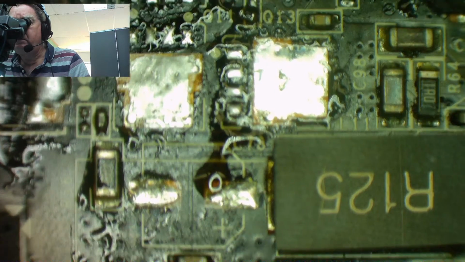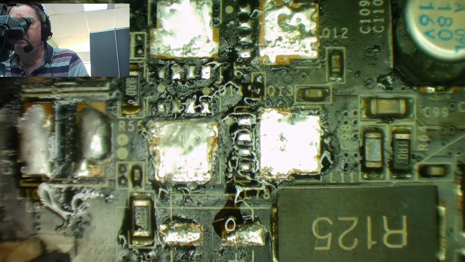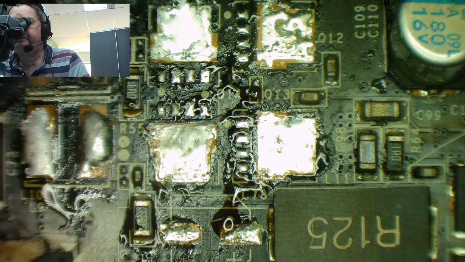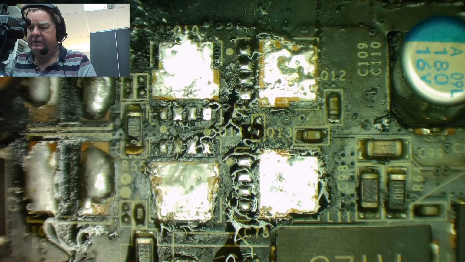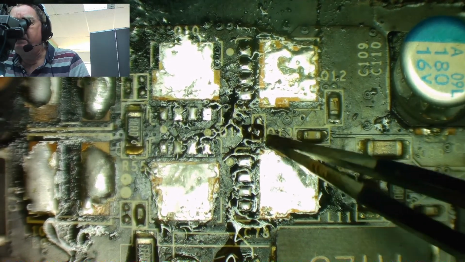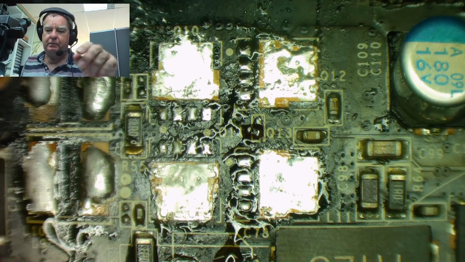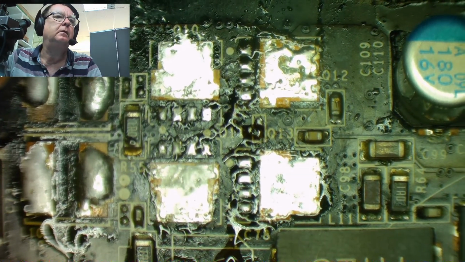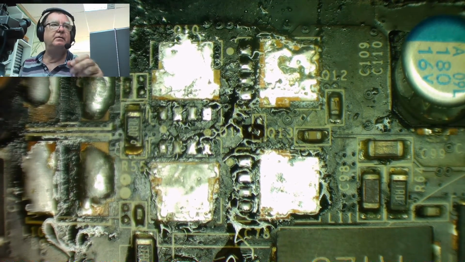Let's see what we have. Yeah, I can see it, but it's still there. It's marked as D11. It's this component here, but I've just twisted it round. I haven't actually knocked it out of the way. Let's see if we just get some good focus onto the screen for you. I think that's focused. It says it's a diode, D11.